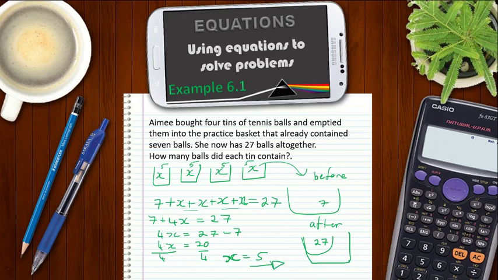So first, just collect all the data that they give you and draw pictures if that helps you to understand it better. And then you have to convert it into an equation, which you then just solve.